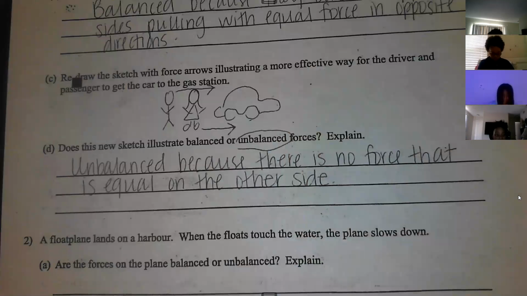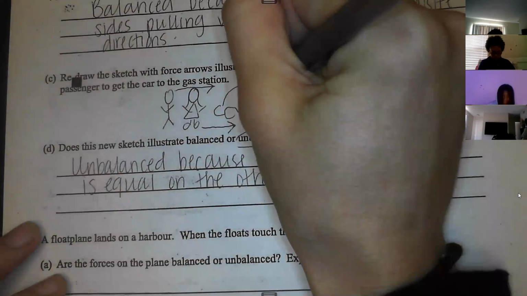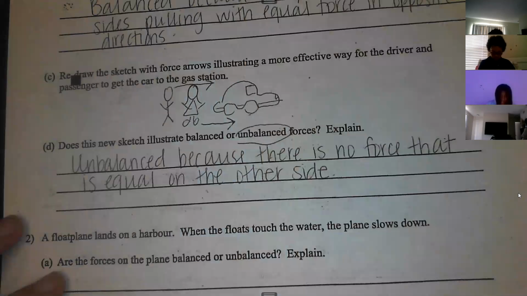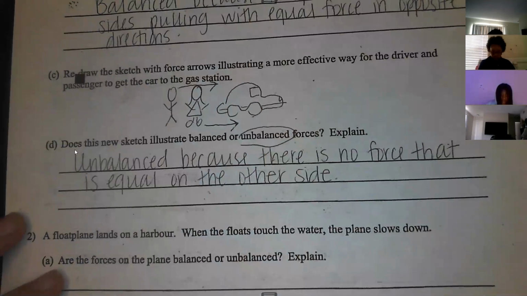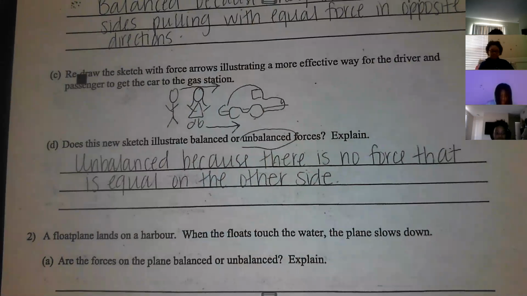Very good. Still gonna draw my windshield here. The car got smaller. Does everybody follow me there? Okay, good. I'll give you a second to catch up.